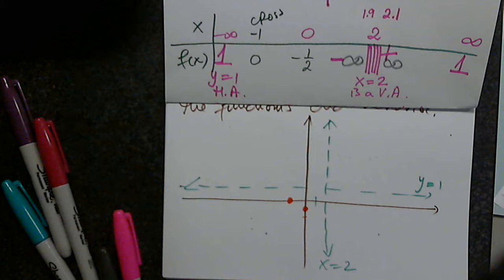So follow my marker, please. From approaching 1, the function crosses at -1, 0, crosses at 0, -1/2, and approaches negative infinity on the left-hand side of the vertical asymptote. One more time.